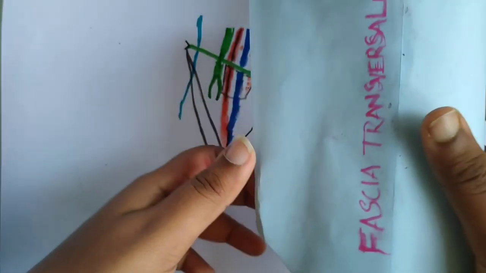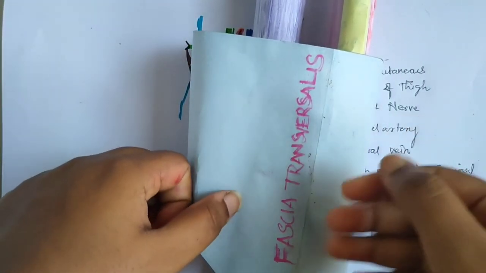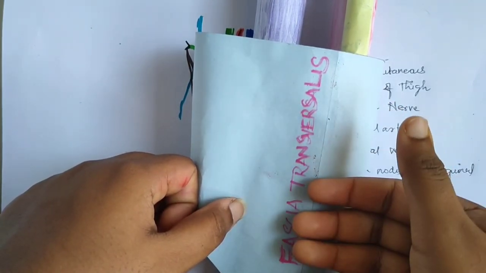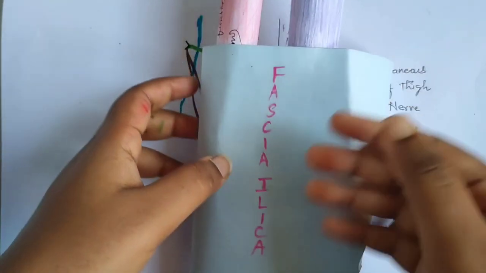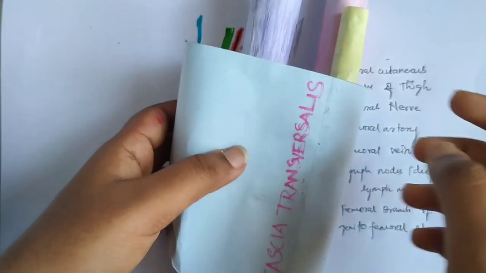That's all about the femoral sheath. You only remember that the femoral sheath is anteriorly formed by the fascia transversalis and posteriorly formed by the fascia iliaca.